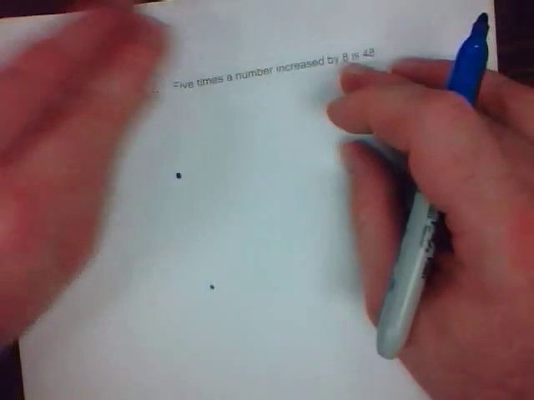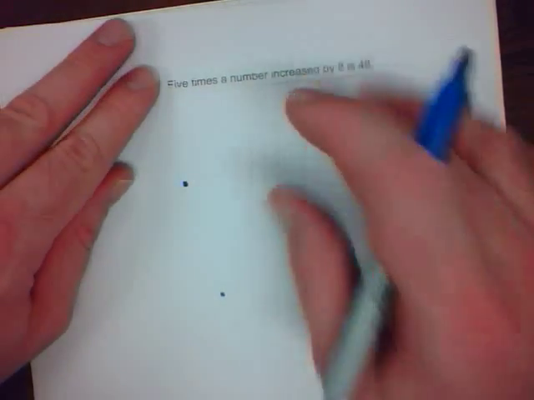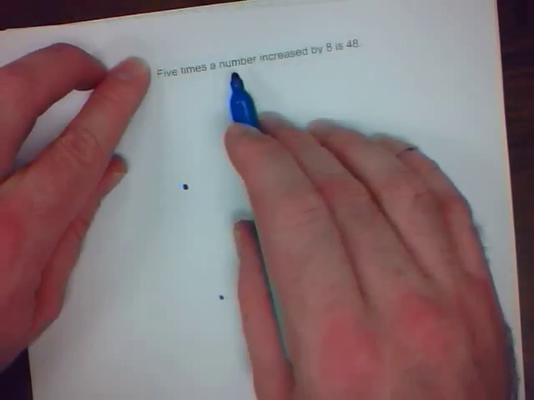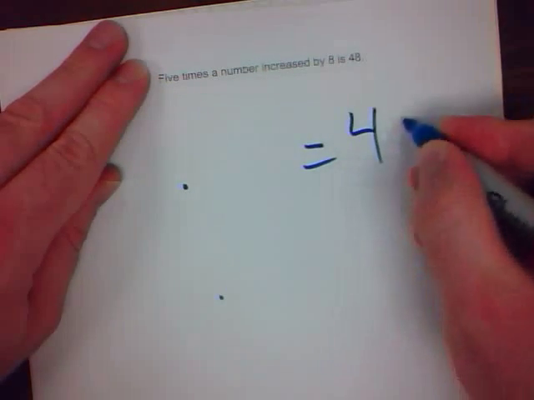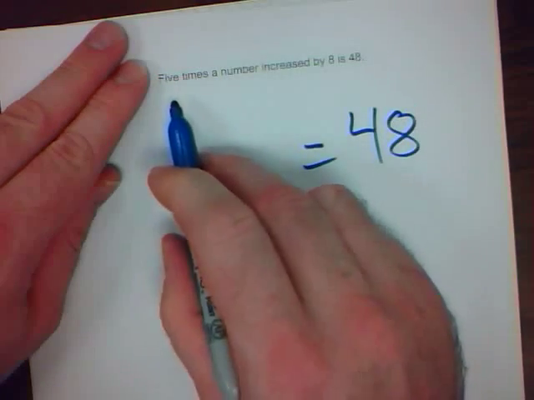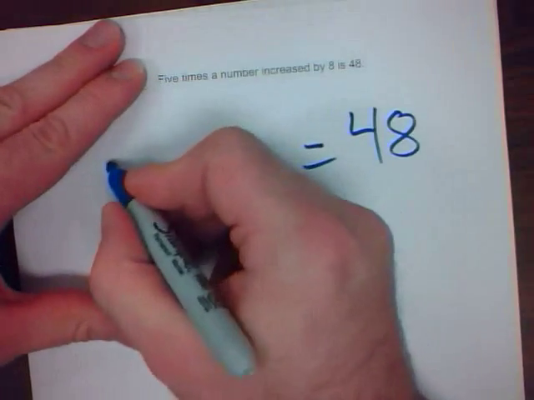Next example. 5 times a number increased by 8 is 48. Is 48. 5 times a number.